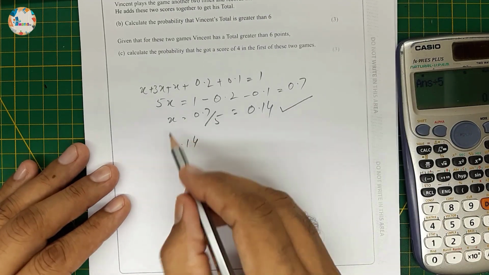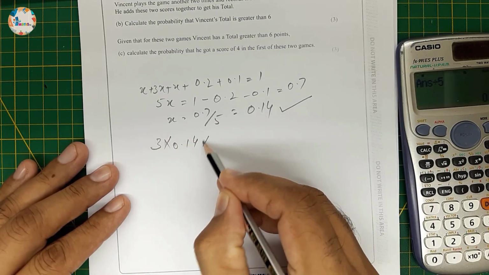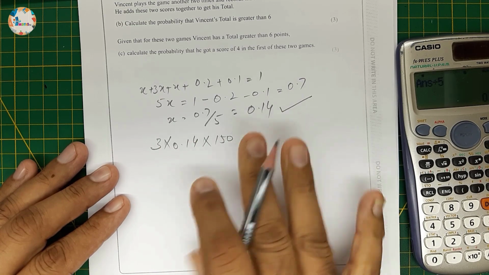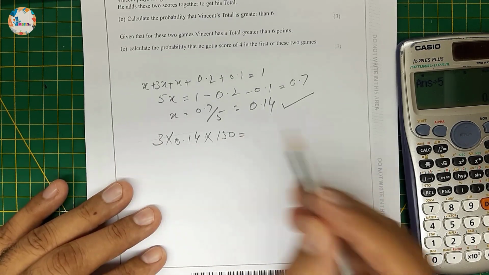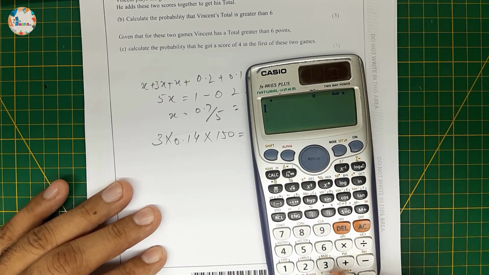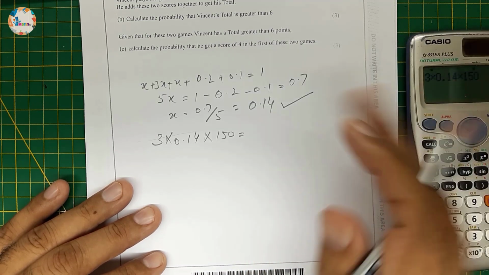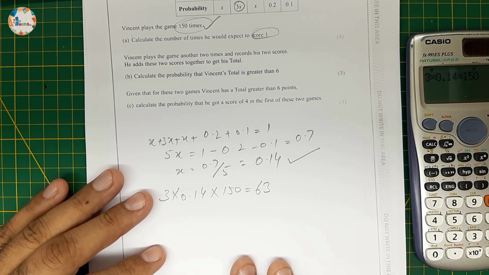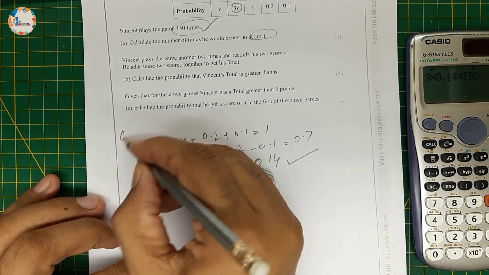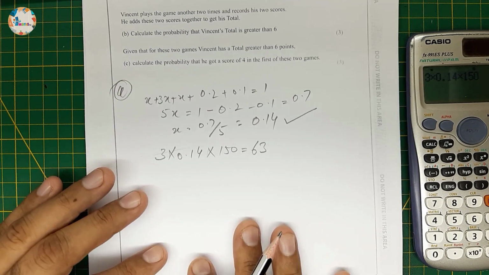So 3x will be multiplied by 3, and out of 150 times, so we will multiply all this and we will get 3 multiplied by 0.14 and multiply by 150. This will be resulting to 63. So 63 will be the answer to our A part. So this is A part which we are done with.